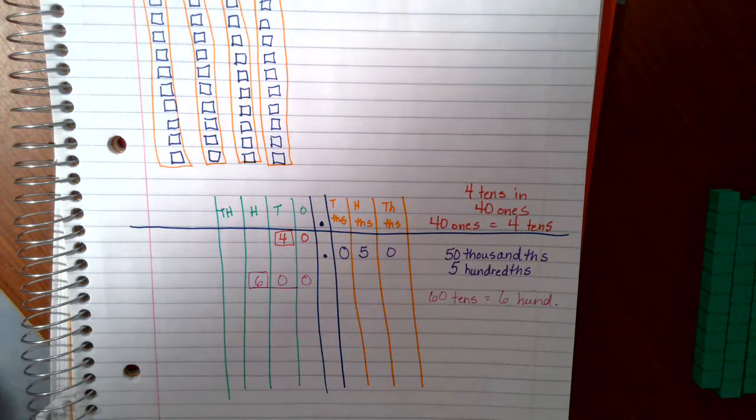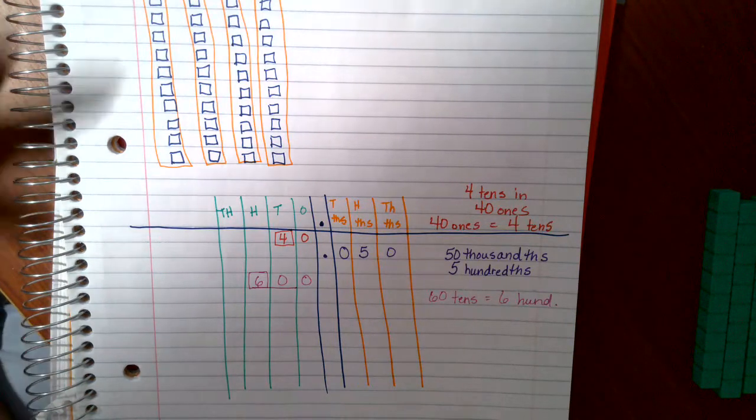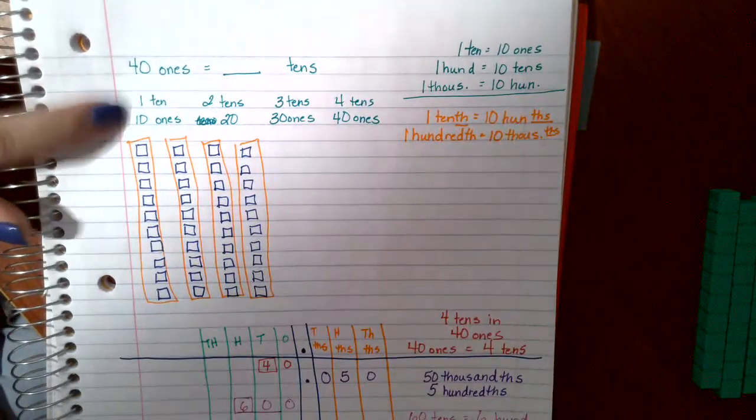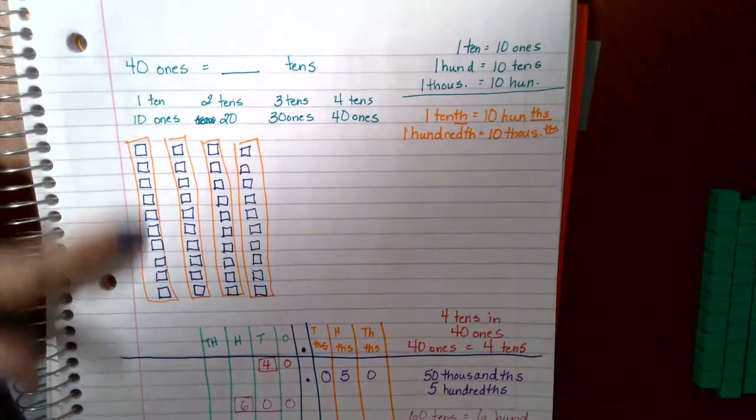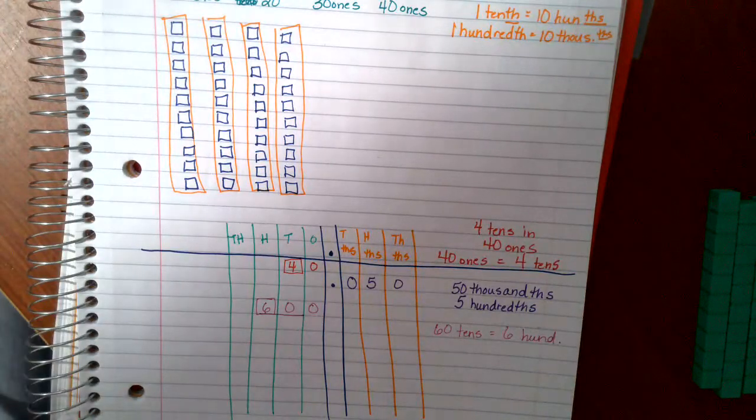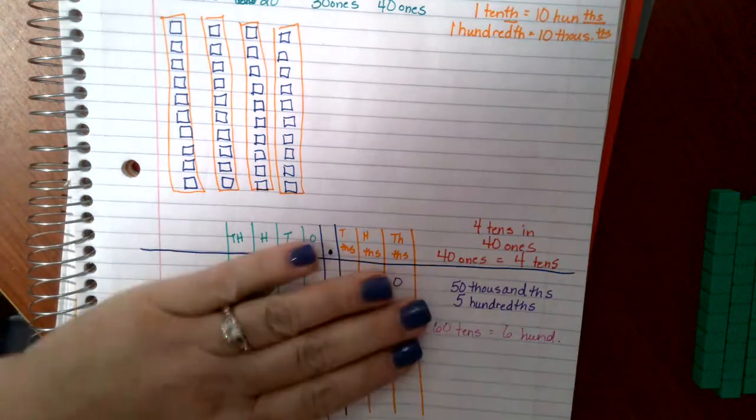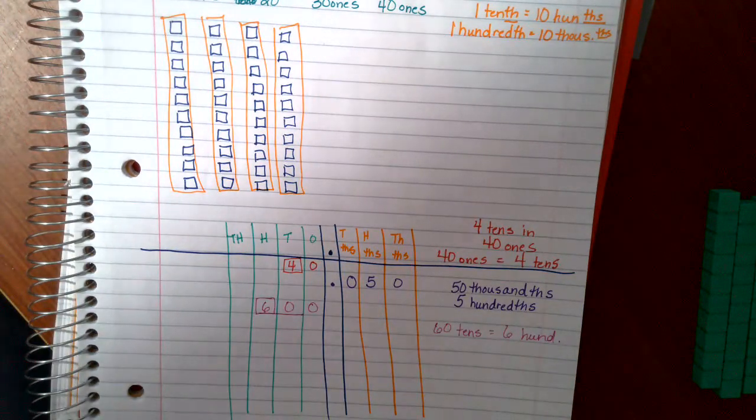So now you know how to do converting place value from a smaller place value to a larger place value. And you can do it in a variety of ways. You can use a number line that shows the relationship. You can use your manipulatives or draw pictures, or you can use a place value chart. Please do whichever one you are most comfortable with. Again, I am most comfortable with the place value chart, but that doesn't mean that that's what's going to work for you. You have to choose the strategy that's going to work best for you.